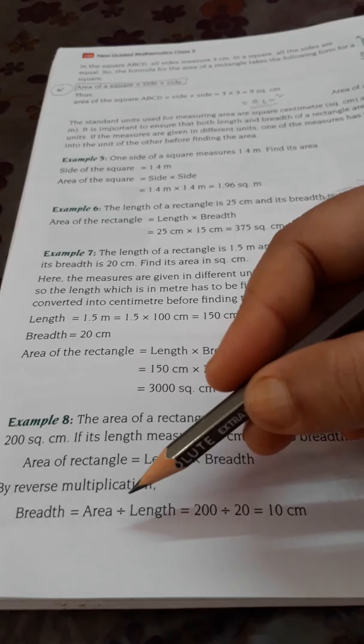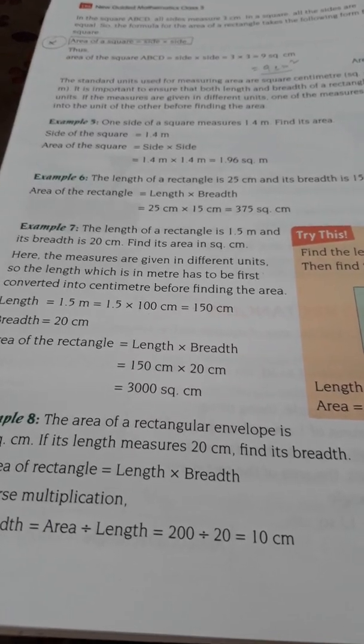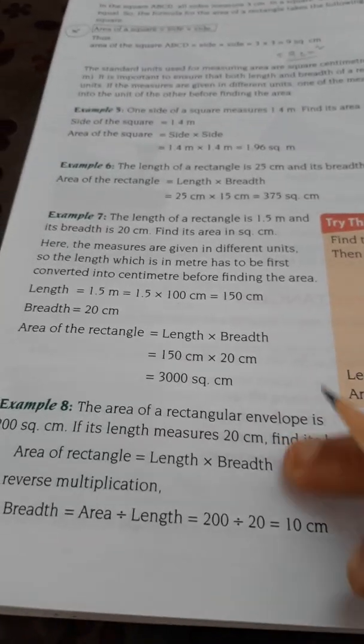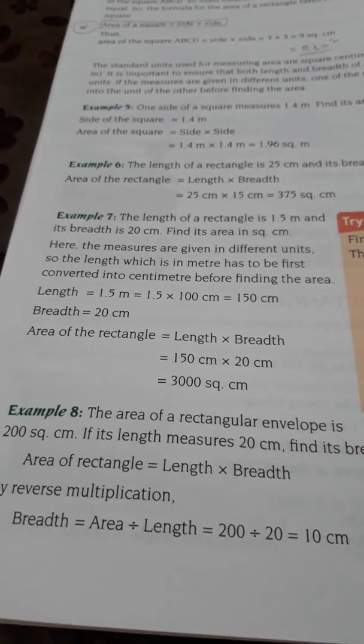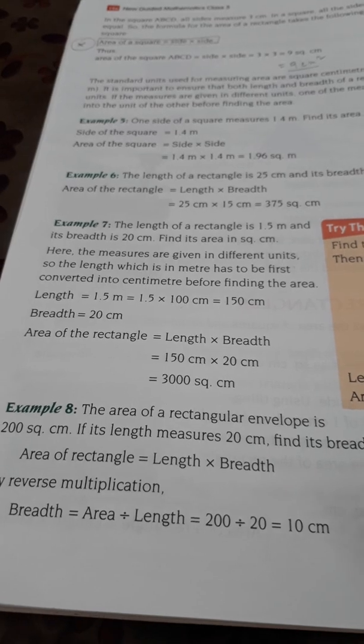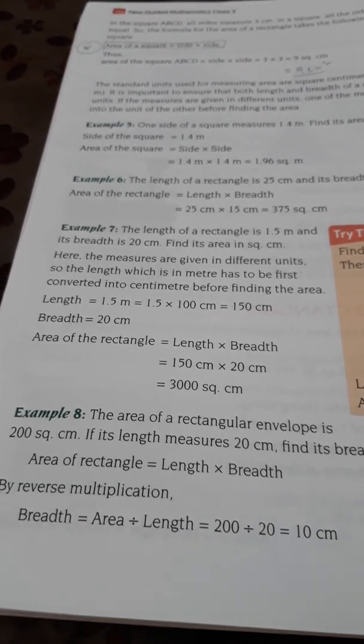So breadth is equal to area divided by length. So 200 divided by 20 means 10 centimeter. This way you have to solve this problem. Area is given, length is given, so to find the breadth, remember the area of a rectangle is equal to length into breadth.